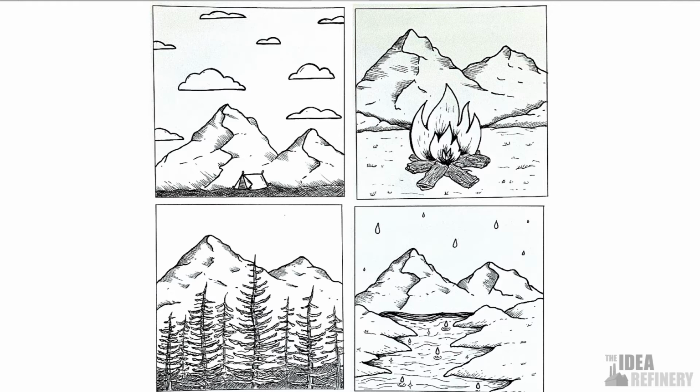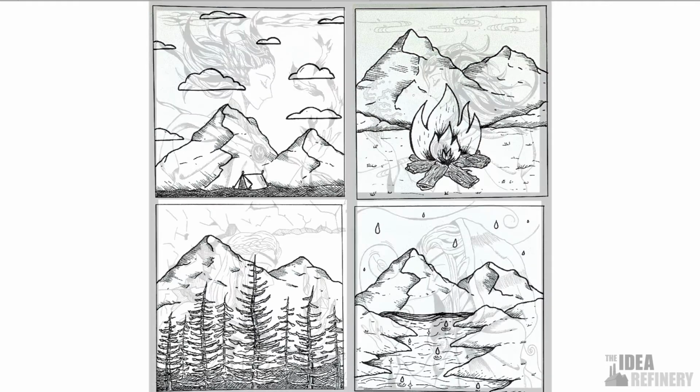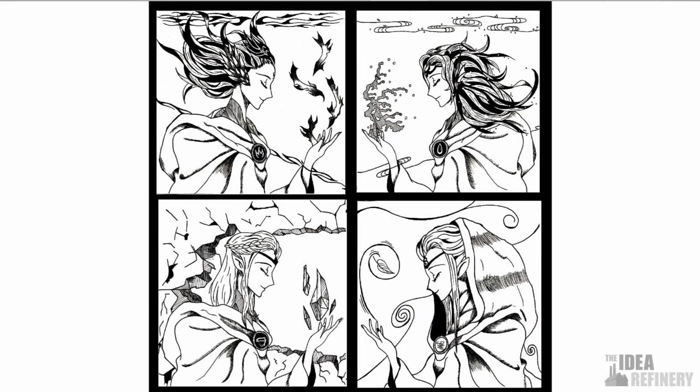The hatching has been handled in a very limited way, but look at the consistency with the angle. That consistency of angle is really important for unifying the pieces together. I particularly love the cloud pattern in the top left. Absolutely stunning. Now let's take a look at Eugenia's interpretation of the four elements.